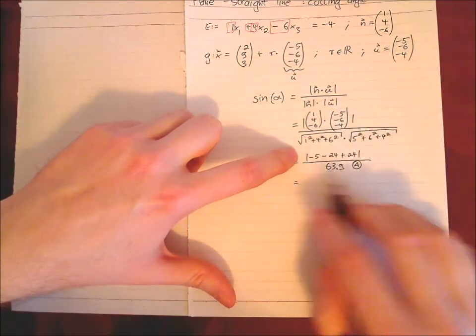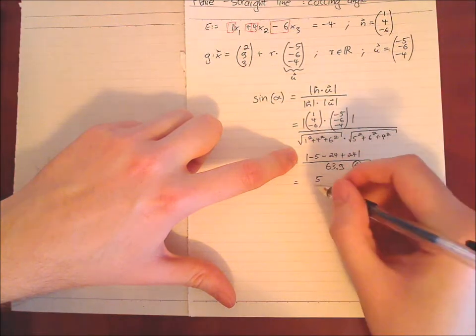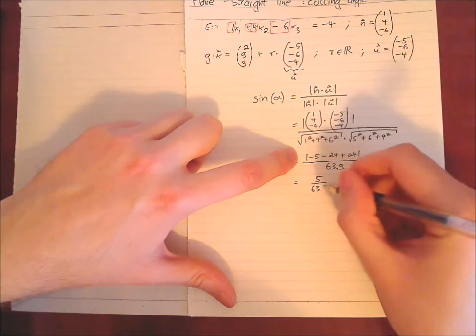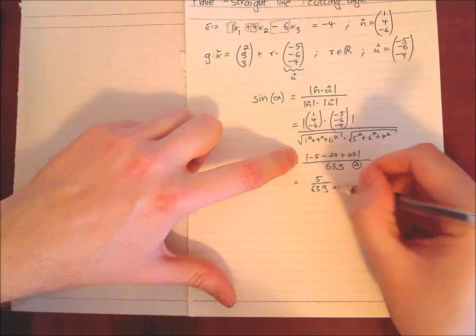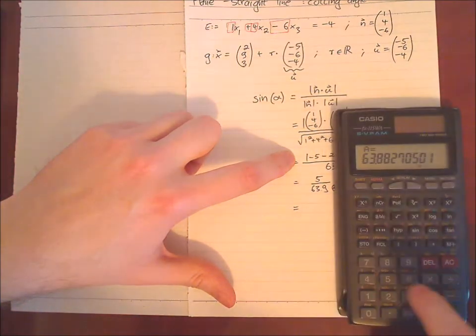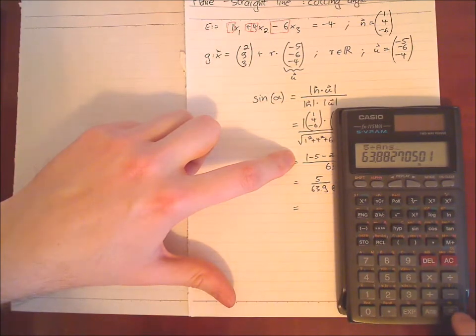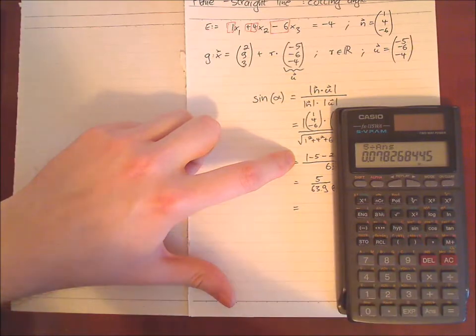Then we know this cancels out. So we have 5 in the end divided by 63.9, which we know is saved in A. Then we can easily calculate it. So we say 5 divided by, in this case I don't need A, I can also take the answer, and I have this value.